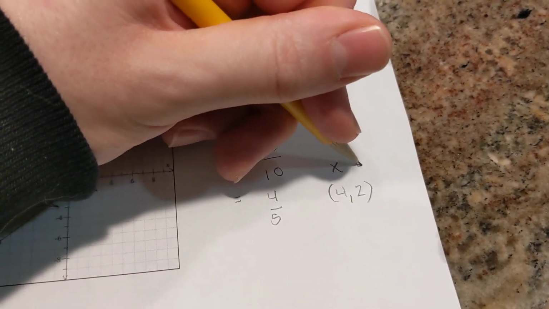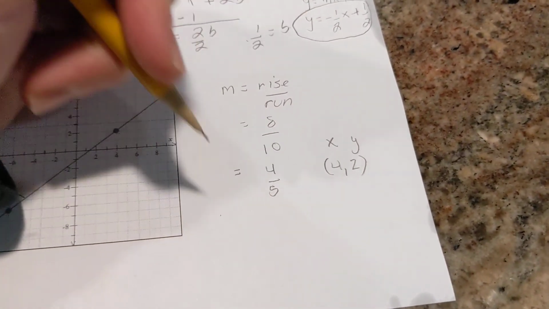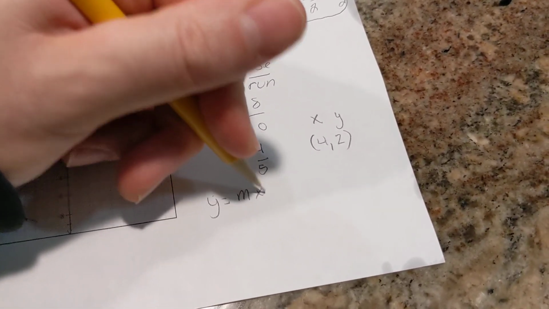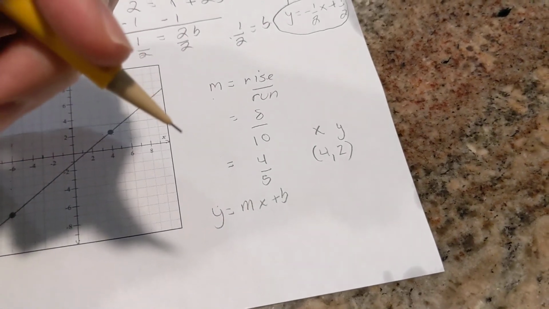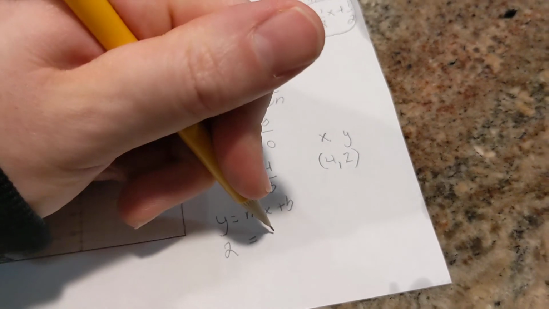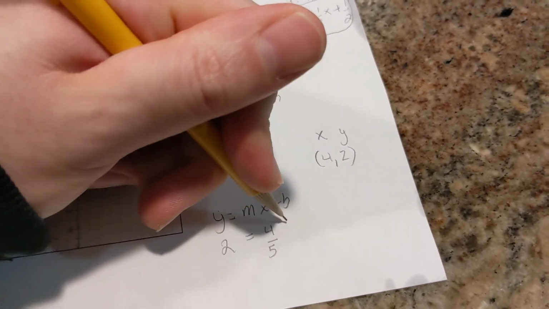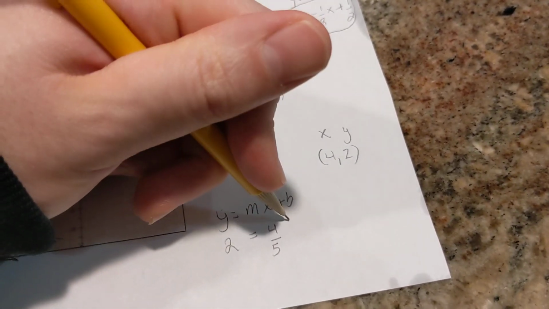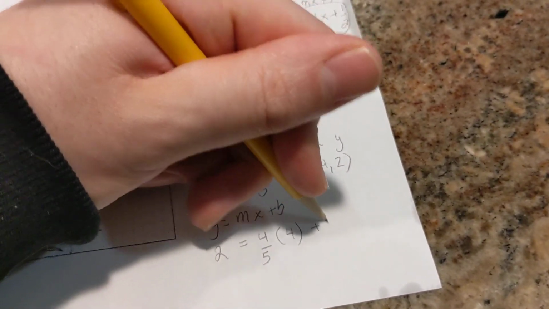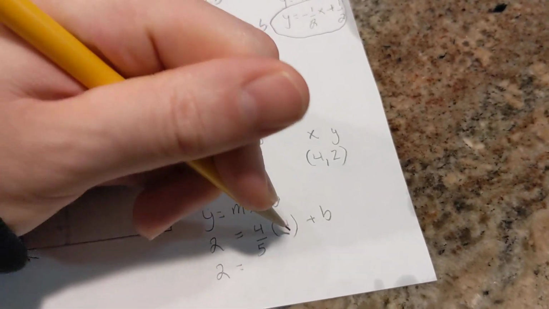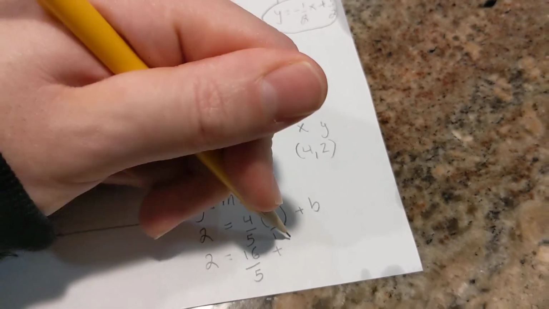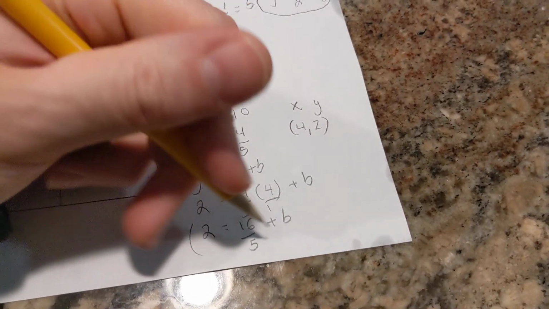4 is x, 2 is y. So we'll substitute the m, the x, and the y. Y equals mx plus b. So we have 2 equals 4/5 times 4 plus b. 2 equals 16/5 plus b. Okay, I'm gonna multiply everything by 5.